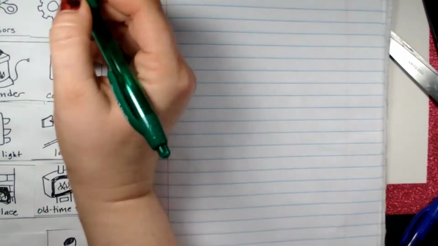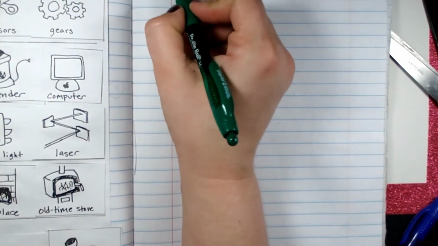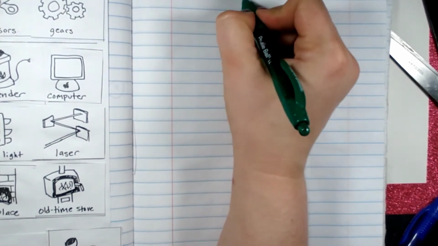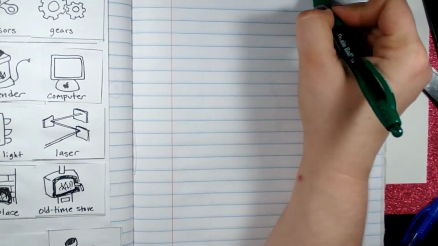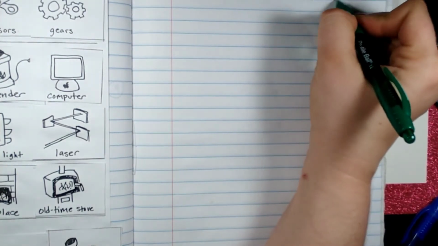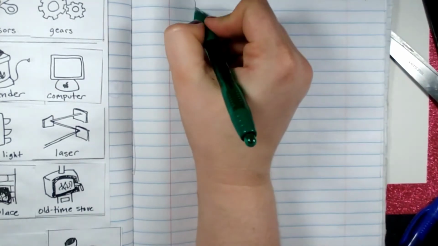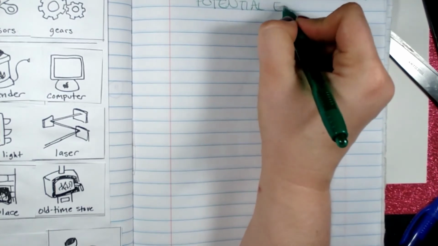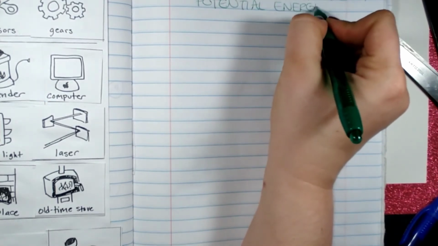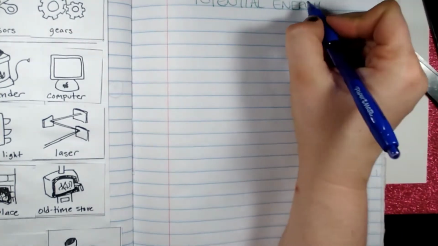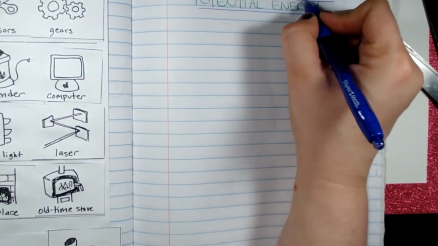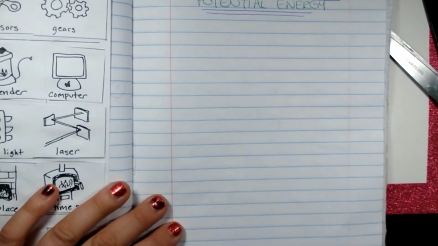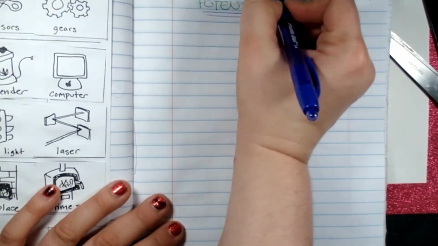Mechanical energy is the total amount of kinetic and potential energy. So sometimes your kinetic energy will go up and your potential energy will go down, and then your potential energy might go down and your kinetic energy goes up, but your mechanical energy will always stay the same.